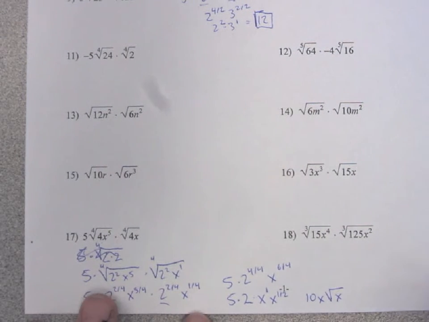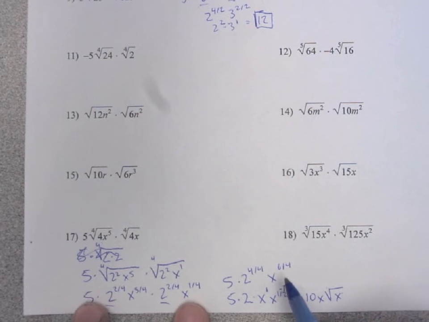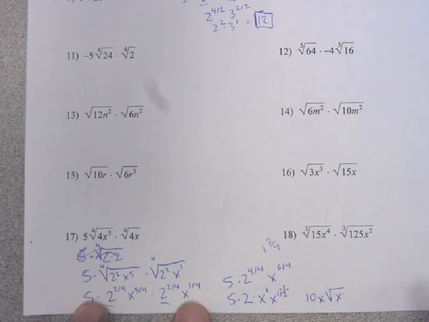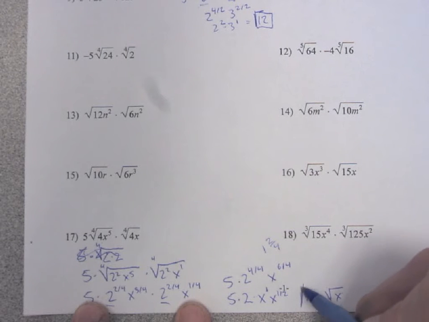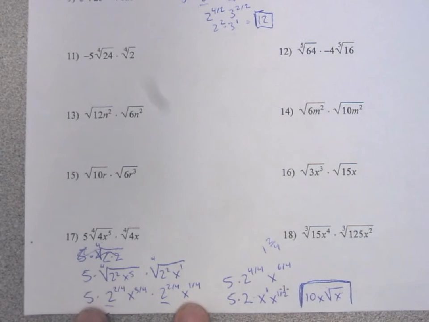Now in the answer key, it has a 4 here and a 2 here. And I think the reason why is if you have 6/4, that's 1 2/4. And so 2/4, you'd have a 4 here and a 2 here, but you can actually simplify that more, which is what we would want to do. So on 17, this is actually what you want right here. Okay, and that's an example of one with a variable.